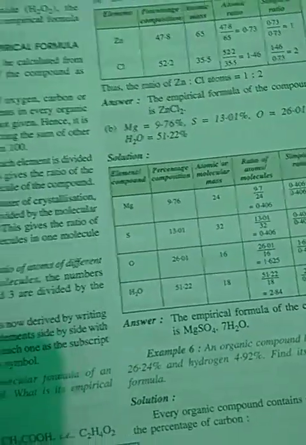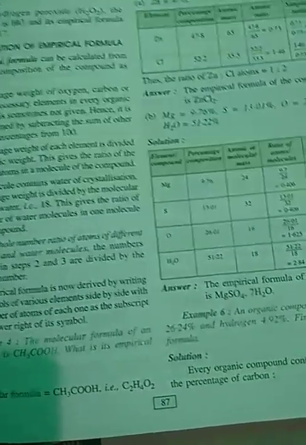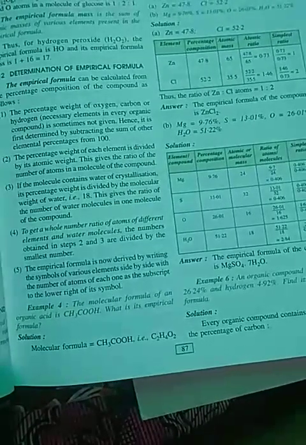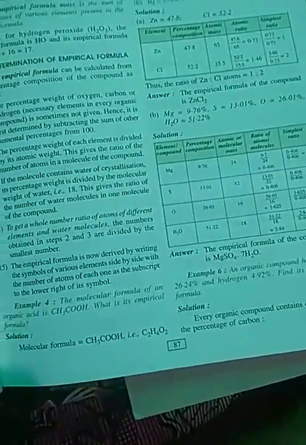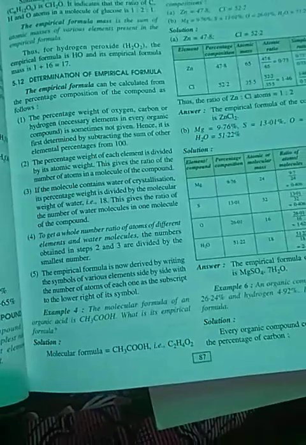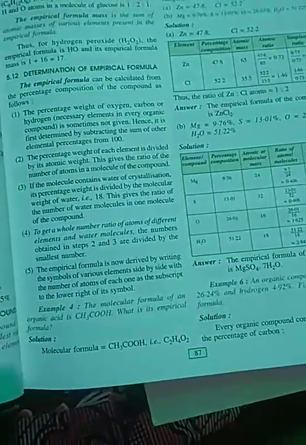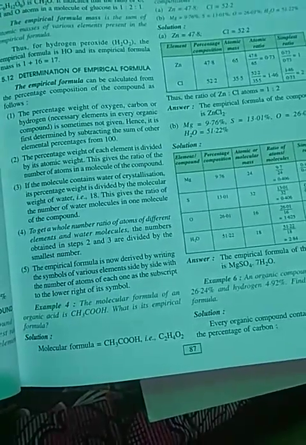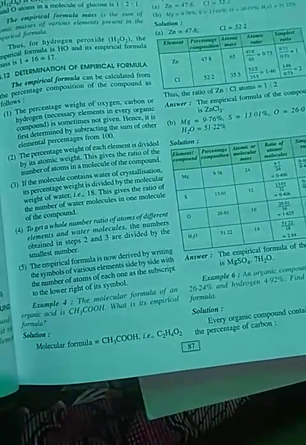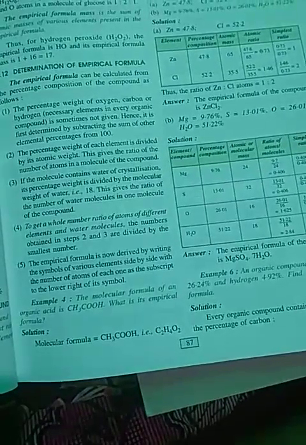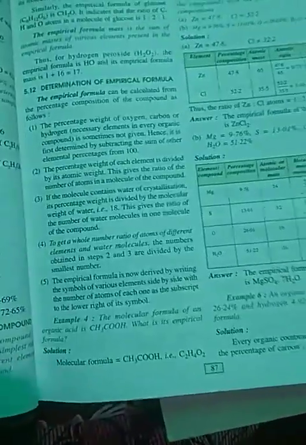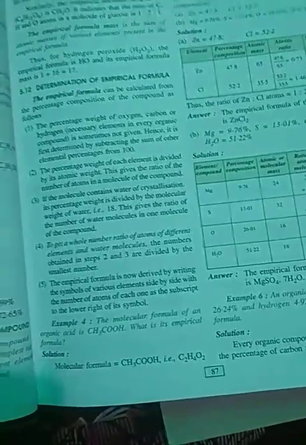My dear friends, one more thing. Any organic compound essentially contains carbon. Without carbon, no organic compound can be imagined. After carbon, there will be hydrogen, may contain some nitrogen, may contain oxygen, may contain phosphorus, but carbon is your essential element.